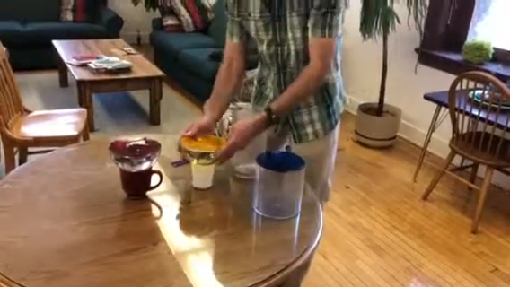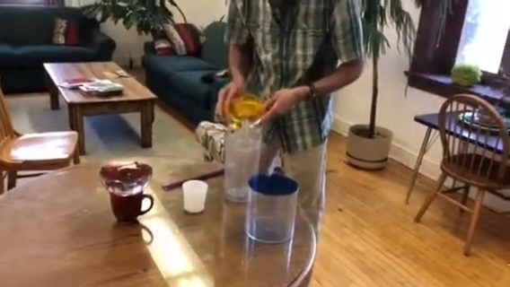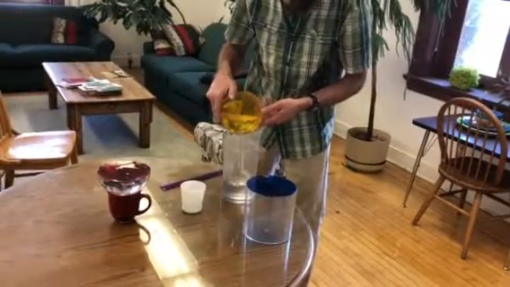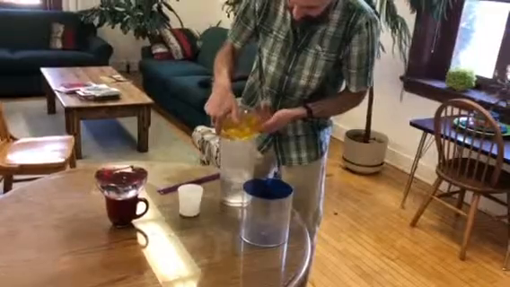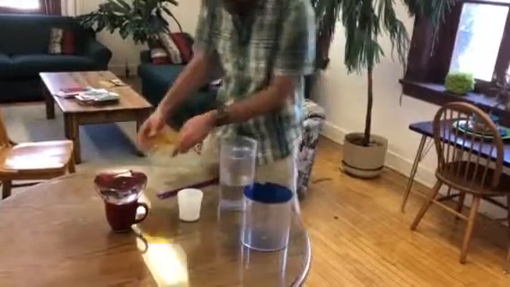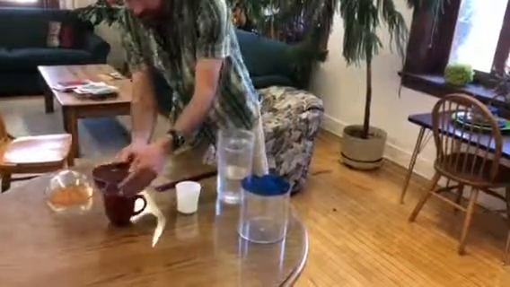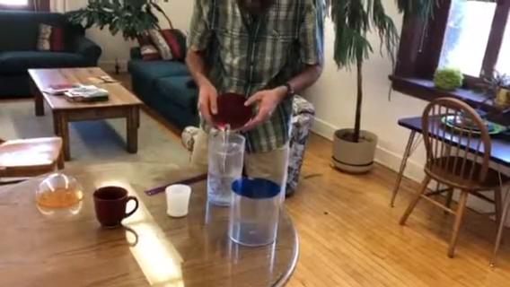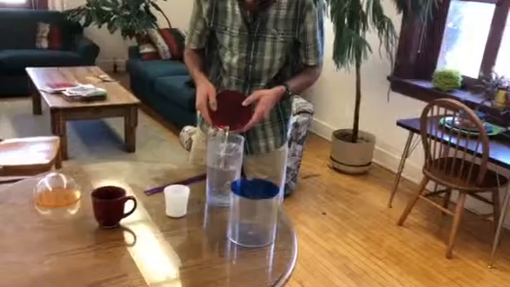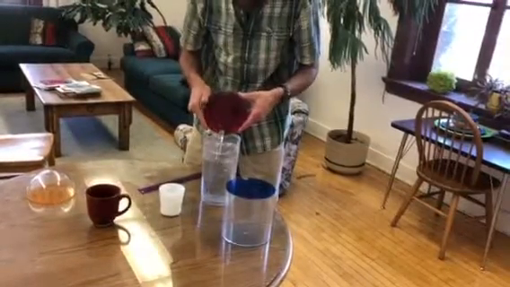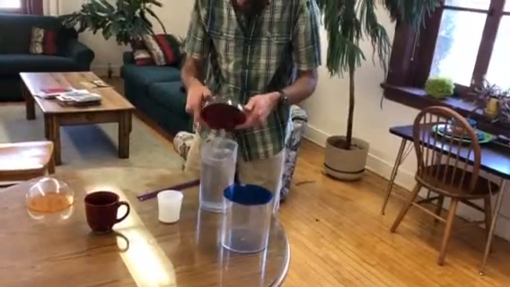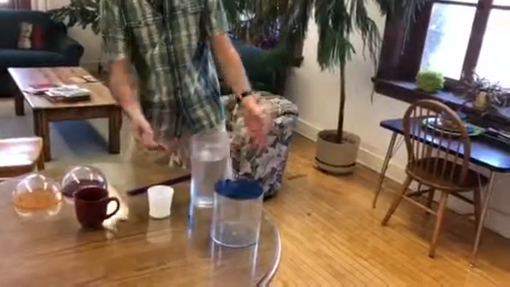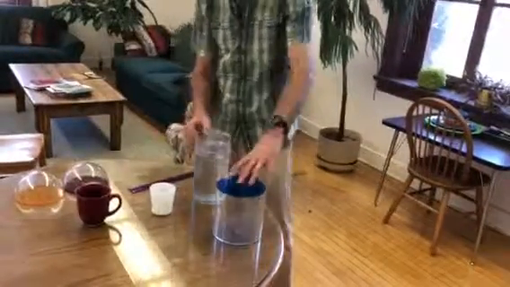So here we go. Alright, that's one hemisphere of water. And here comes another hemisphere of water. It's surprising to me how much these two hemispheres actually fill this container. I don't know if you would have expected that much water, but I certainly didn't.